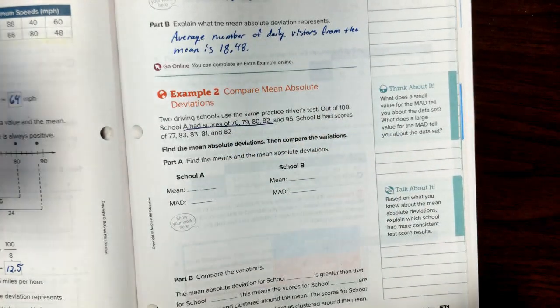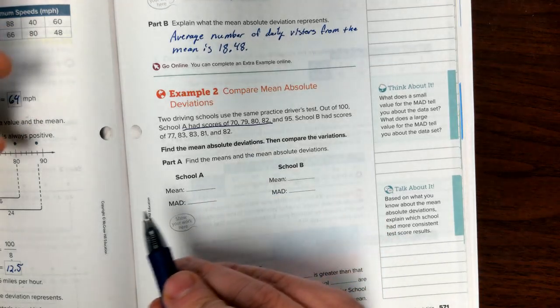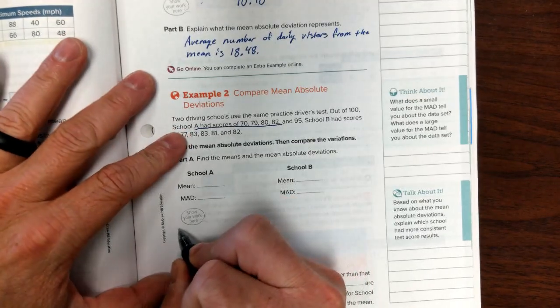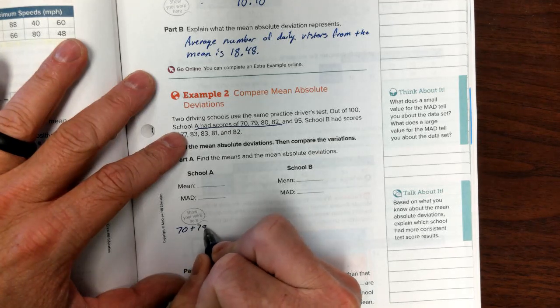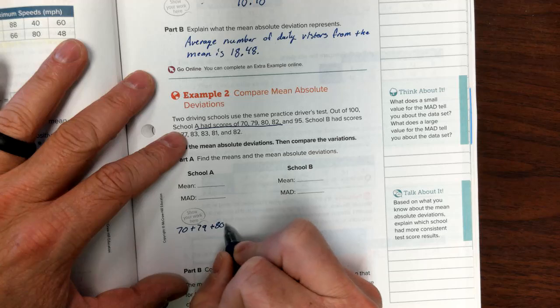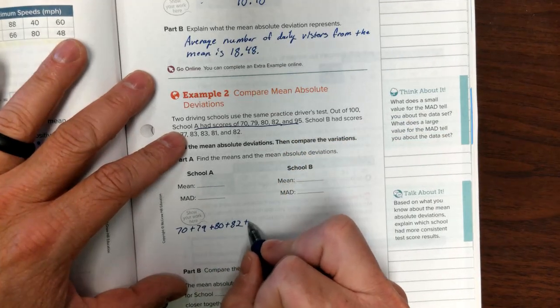So we're going to add those together and divide by 1, 2, 3, 4, 5.